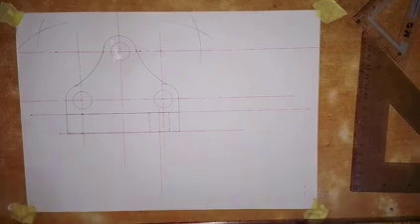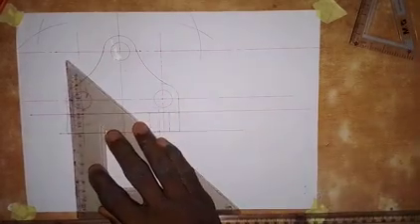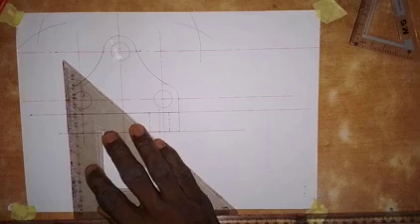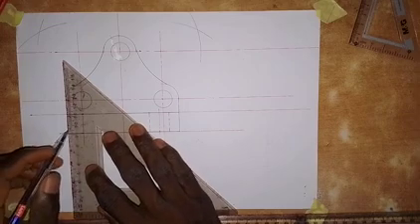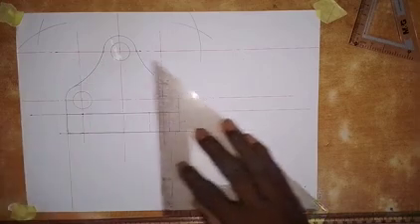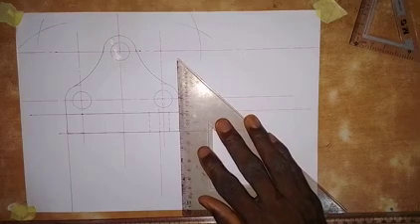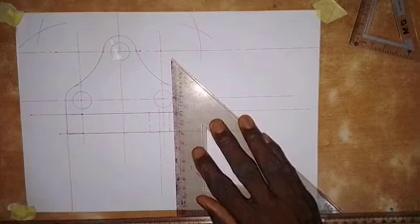Now let's go for the plan. Alright, to draw the plan, we are going to extend this line. So we extend this line. So we take it down here, and then we also extend this line. So we take it down, and then this circle here.